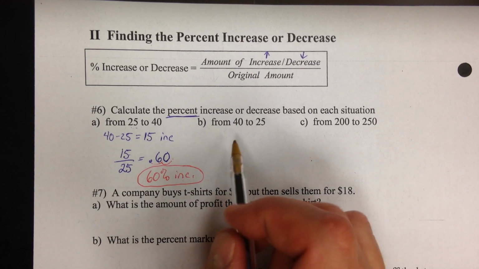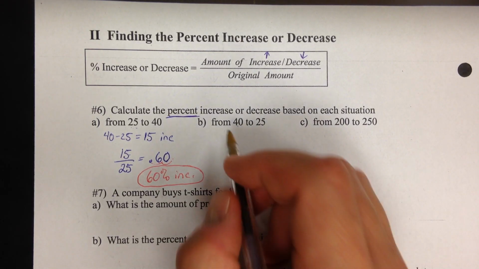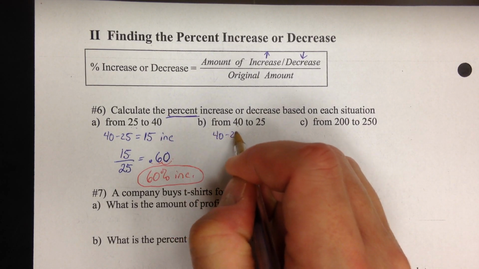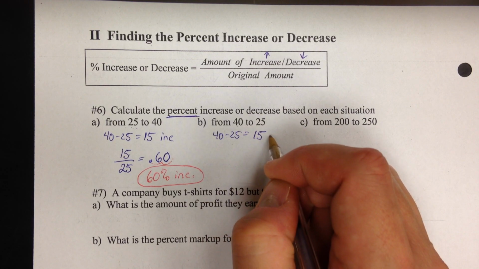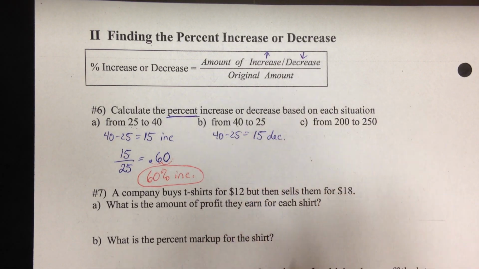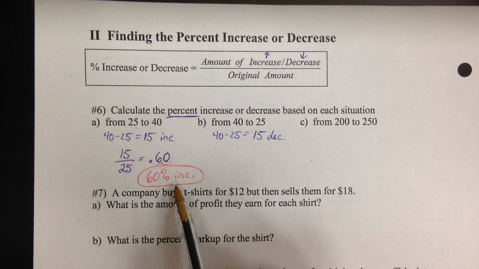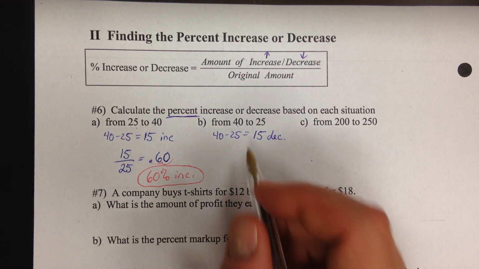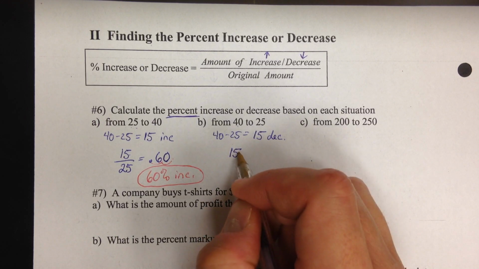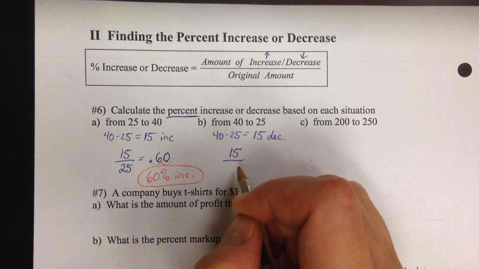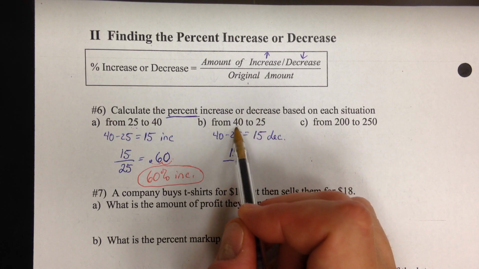In part B, what if we go from 40 to 25? So let's go the other way. Now you're going to be tempted to say, okay, the change was 15 again. Now we went down, we decreased. Aren't we going to get 60% again? And the answer is actually no. Because you take the amount of decrease, which is 15, that was the change, divided by the original amount. Well, the original amount this time was 40.